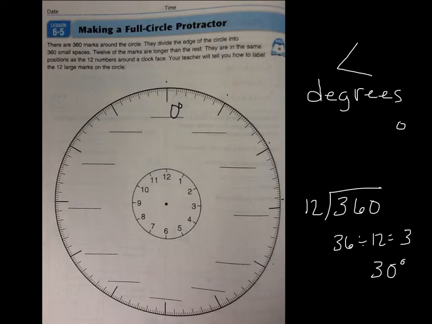So let's just count up by 30s. We have 0 degrees, we have 30 degrees, we have 60 degrees, we have 90 degrees. Go ahead and label the rest of the clock counting up by 30s.